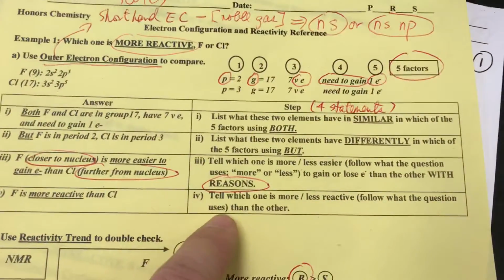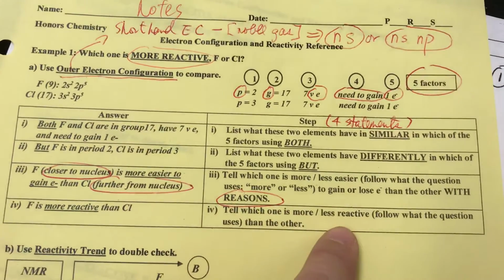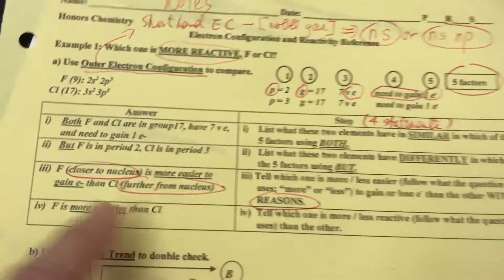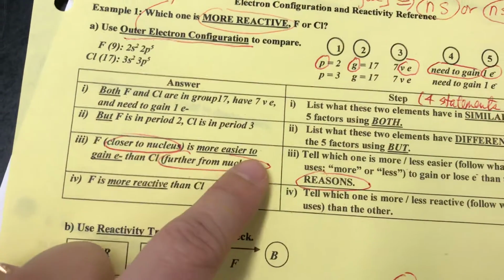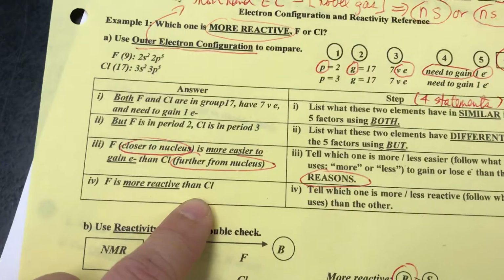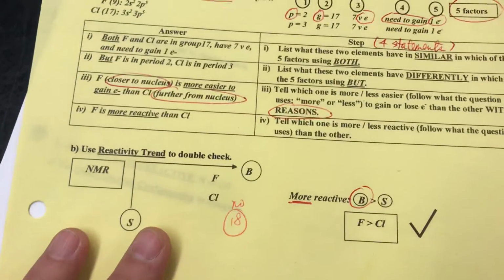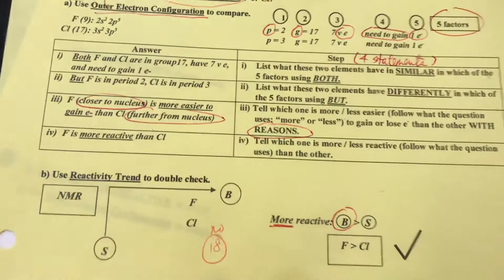And then step 4 is based on this statement, you want to tell which one is more or less reactive, following what the question asks. Because you say F is easier, then you can say F is more reactive than Cl. Now, in case you mess this up, you can still have another way to save you, which is to use the trend to double check.